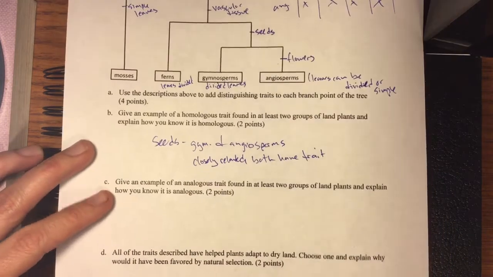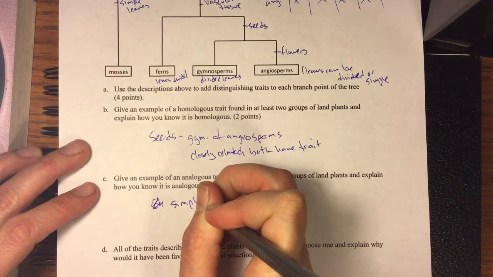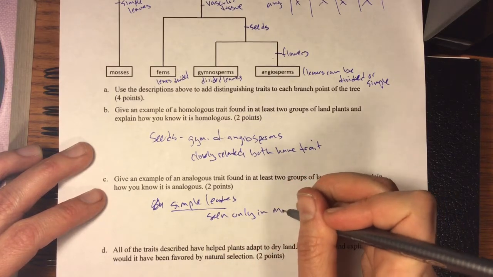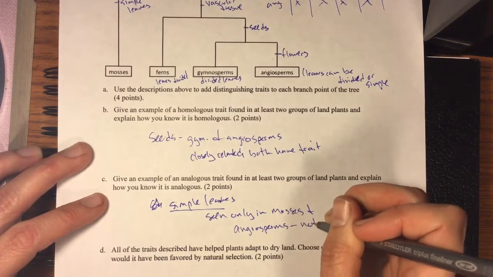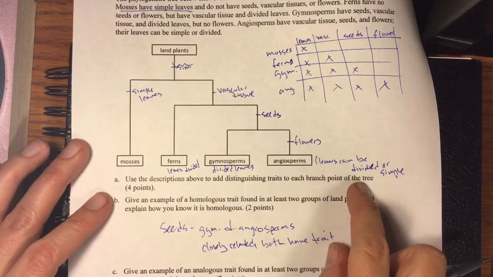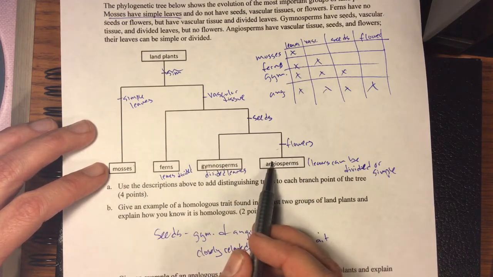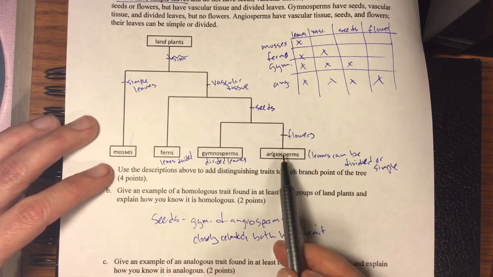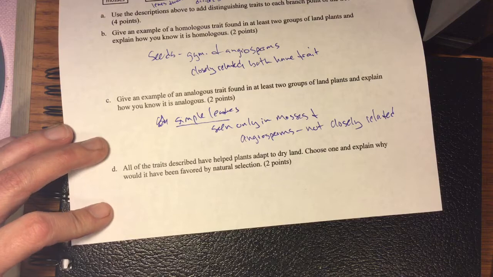So this was a tricky one to catch, and it took me a while even to see this, but the analogous trait found in 2 groups was the simple leaves. Okay, so the simple leaves are seen only in the mosses and the angiosperms. These are not closely related, according to our tree. Even though it's only 4 things, and if you don't know what any of these things are, you might think they're really closely related, but it's far enough away. It's the only things where they're farthest. These 2 things are the furthest away in relationship because it takes so many branches to get there. So the fact that you see simple leaves in mosses, not in ferns, not in gymnosperms, but then you do see it in some angiosperms, means that it is analogous. And then all the traits described have helped plants adapt to dry land.